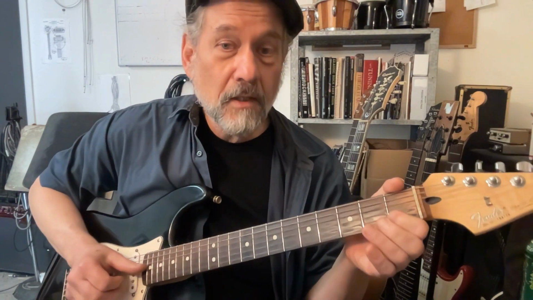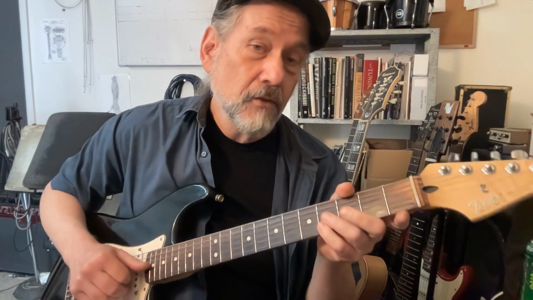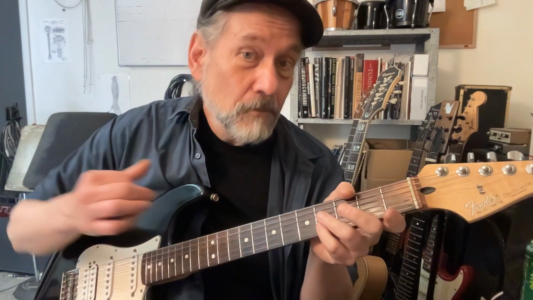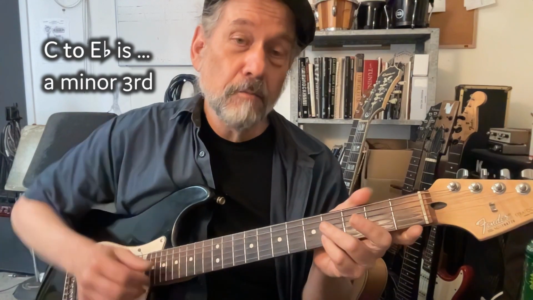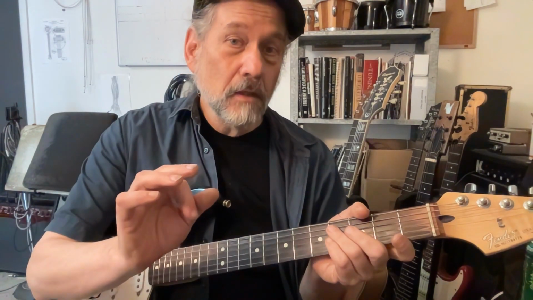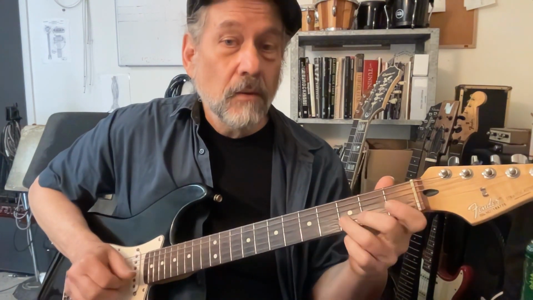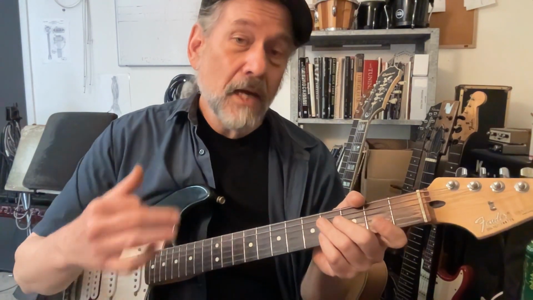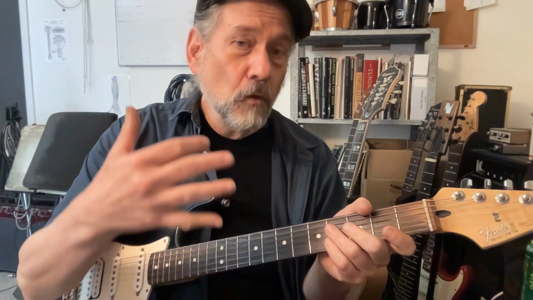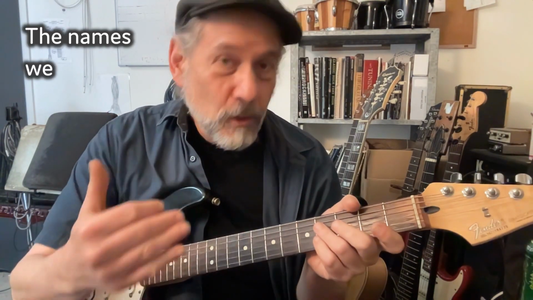If you call this note C and you call that note D sharp, it is an augmented second. If you call this note C and you call that note E flat, then you have a minor third, because C to D to E flat is a minor third. A minor third is not just 3 half steps. A minor third is a whole step and a half step, because the names we give the intervals are based on the alphabet first and foremost.